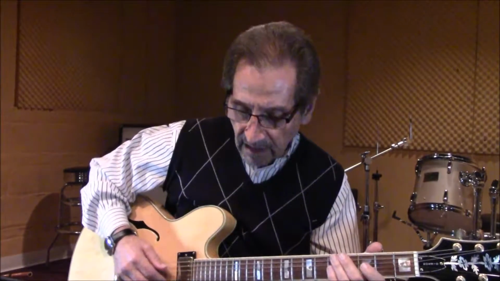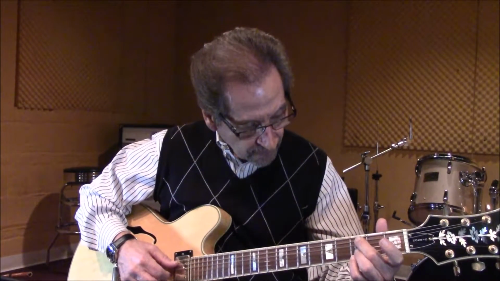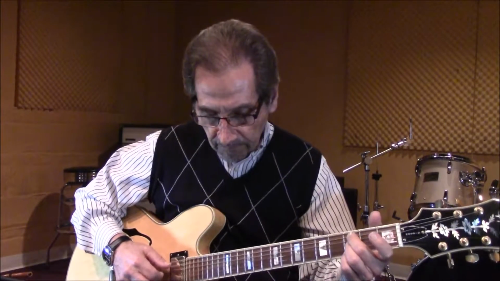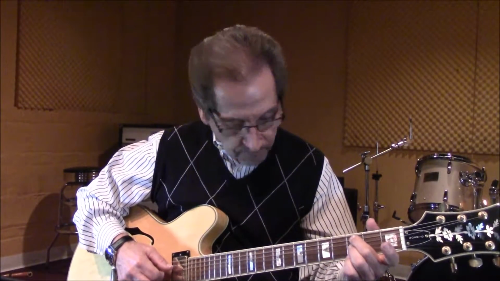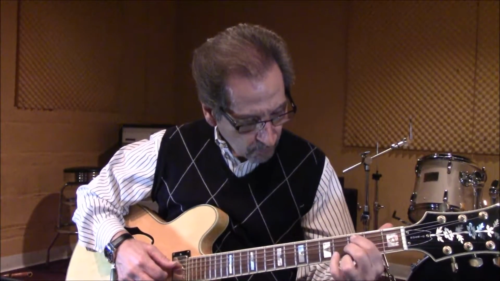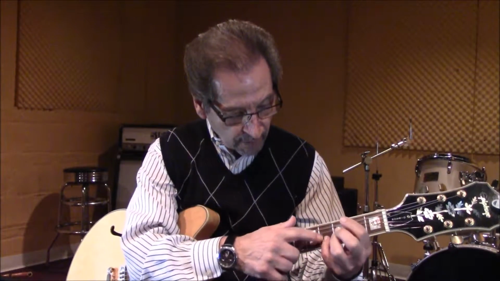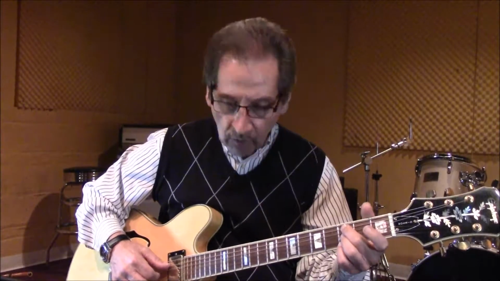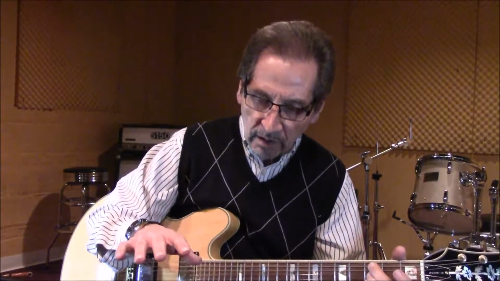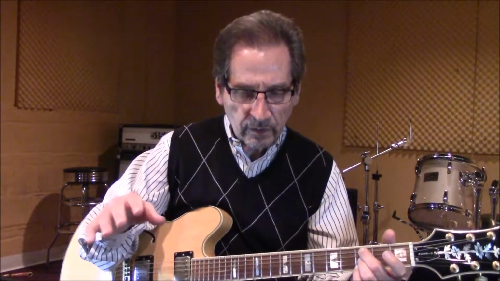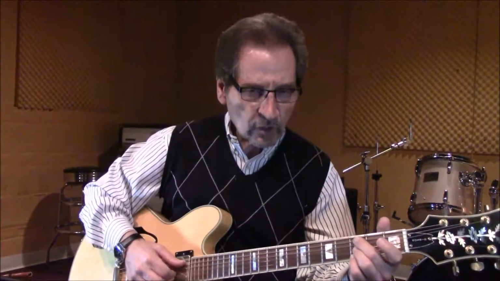Another one would be C augmented minor sixth, and that would look like this. So that would be C, B flat, and G. Almost like a traditional C minor 7, but without the third, which really opens the chord to many different variations and interpretations, how this chord works.